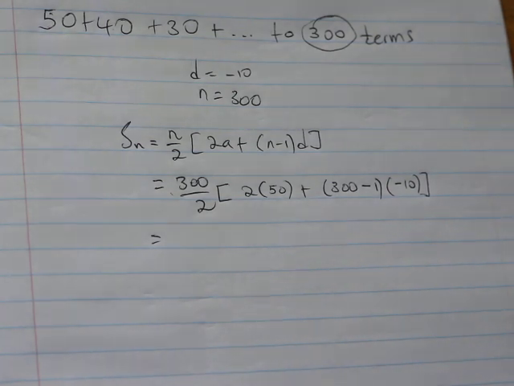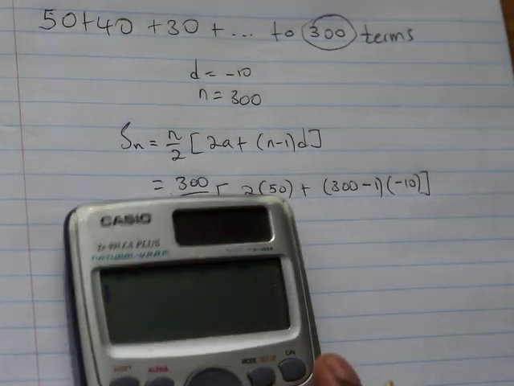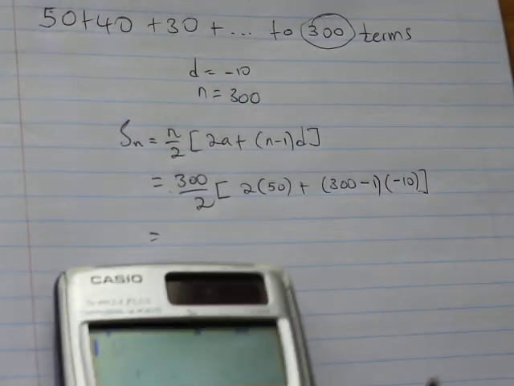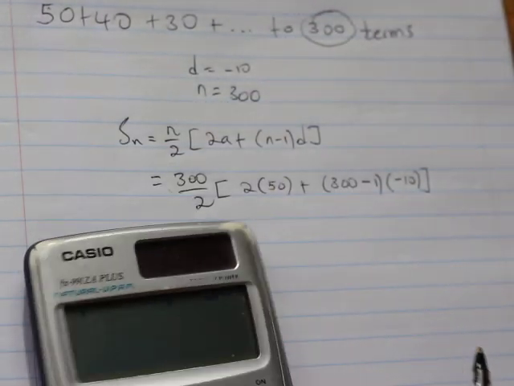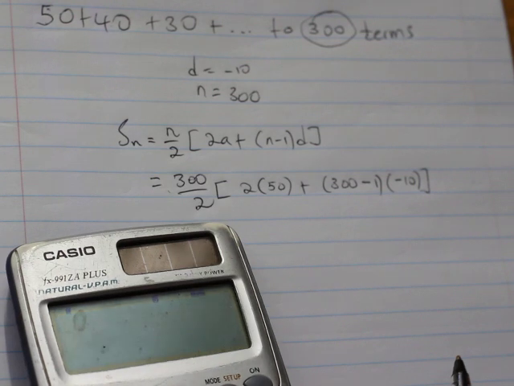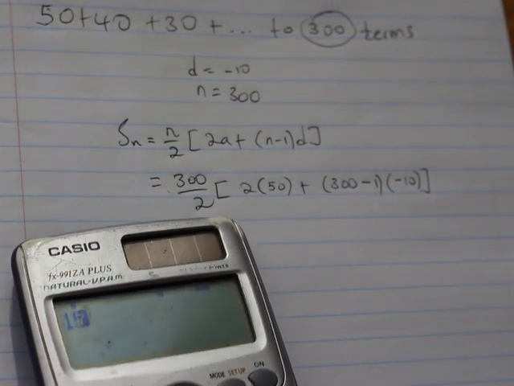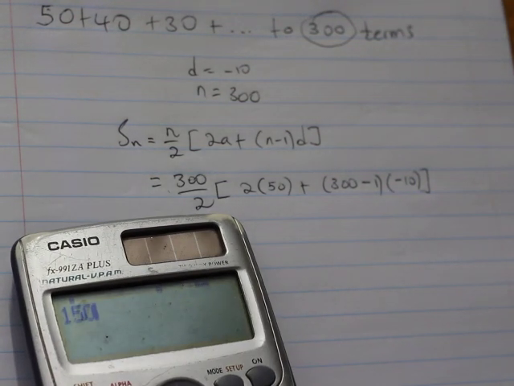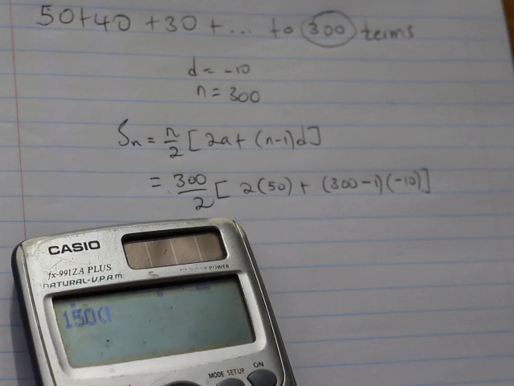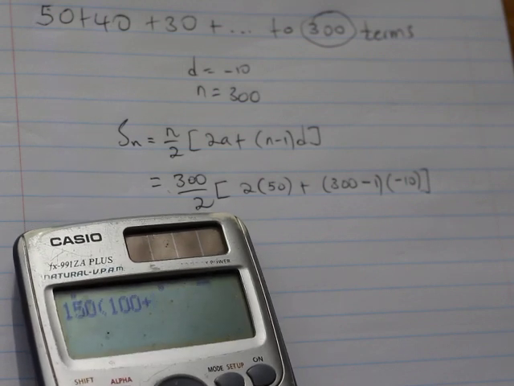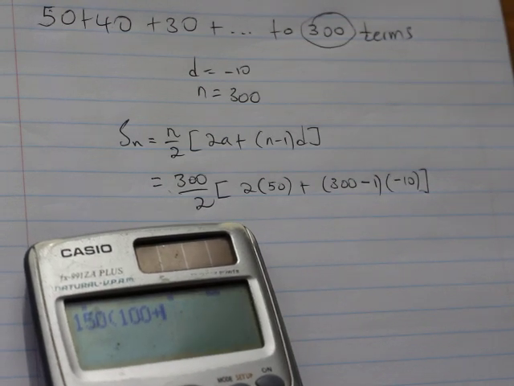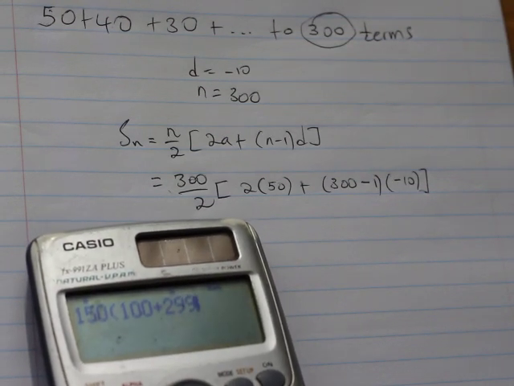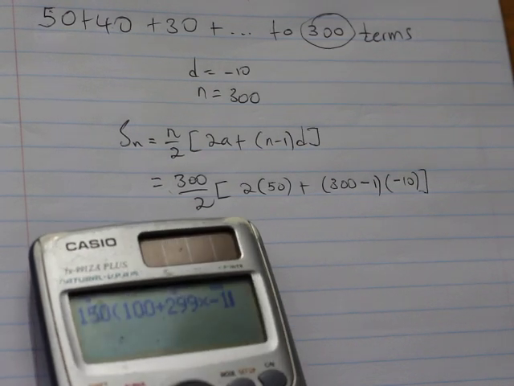Punch everything into the calculator and find the answer. So that's going to be what? So 300 over 2, that's 150. 150 into 2 times 50, that's 100, plus 299 times minus 10.